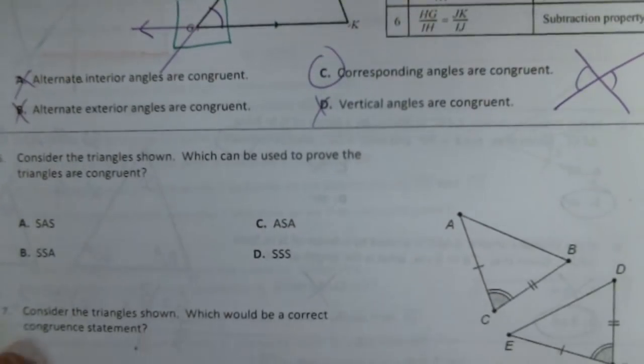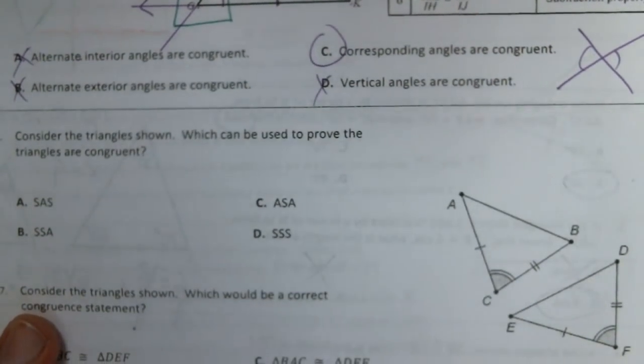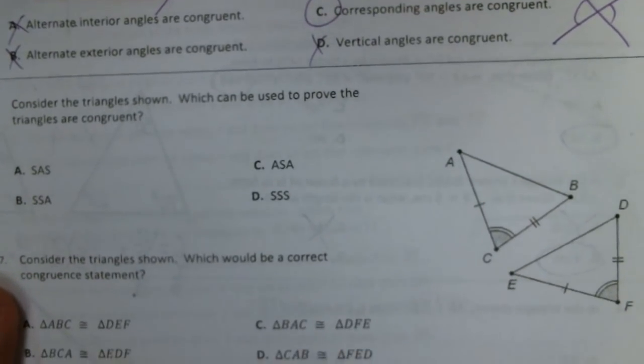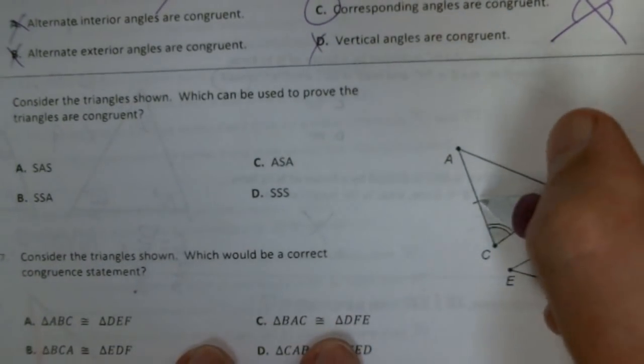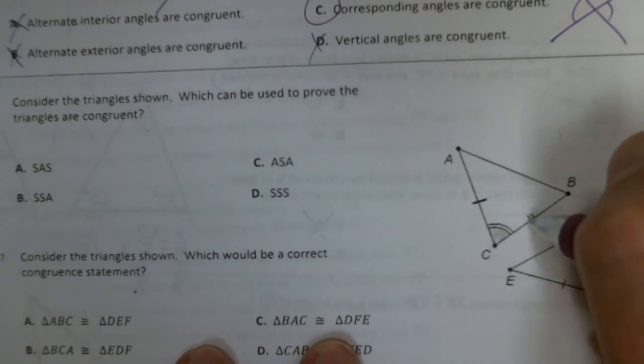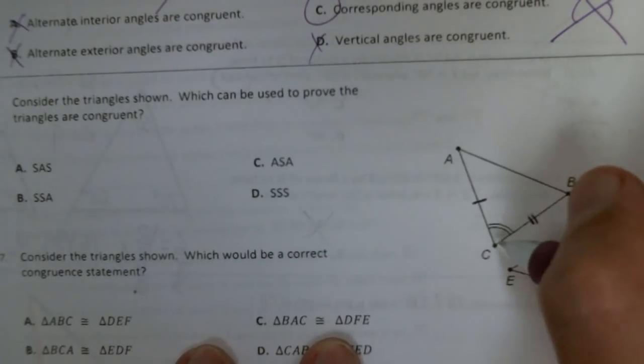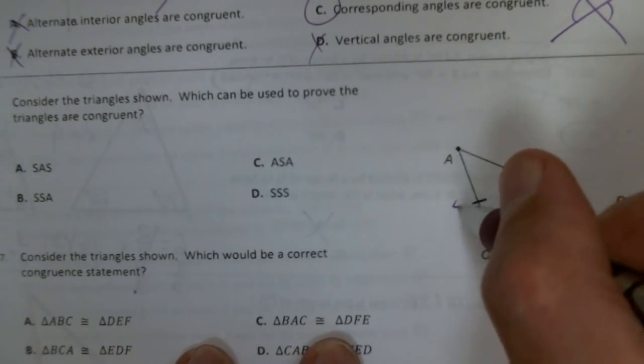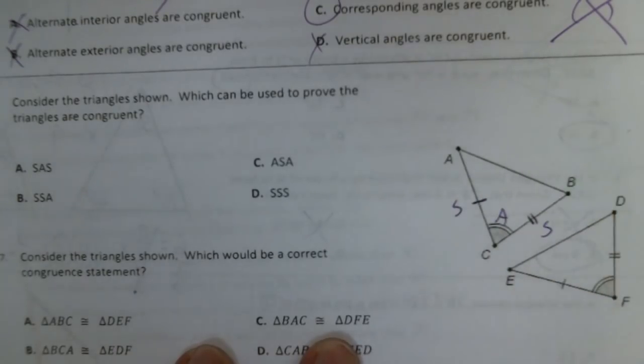Okay, number 6, consider the triangles shown, which can be used to prove the triangles are congruent. So this is our triangle congruence postulates. Okay, this is pretty easy. I've got a side, I've got tick, double arcs, double ticks. So notice where the arc is. It is sandwiched in between the ticks. So this is S, A, S.